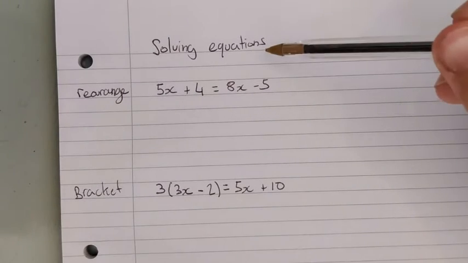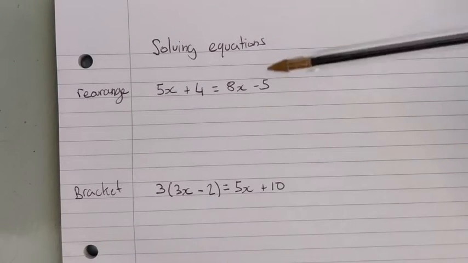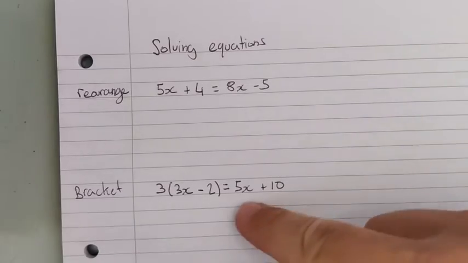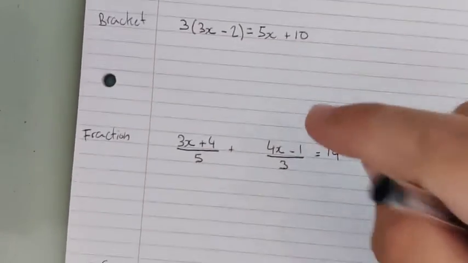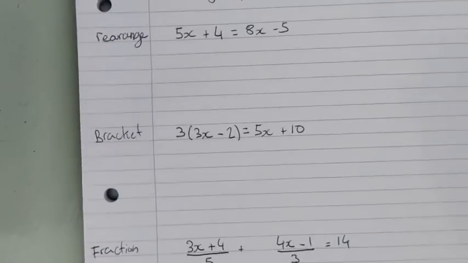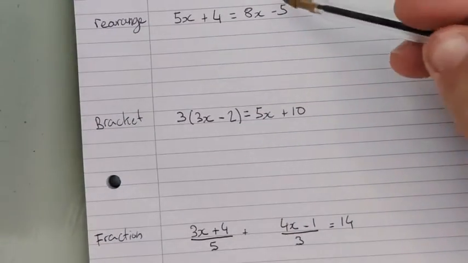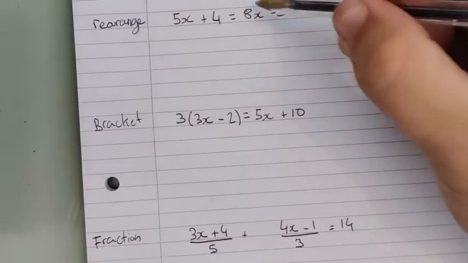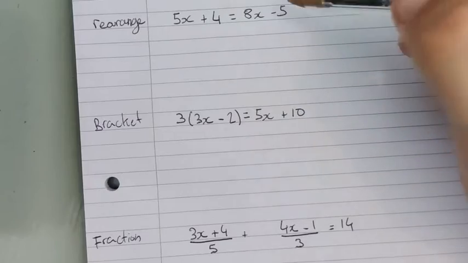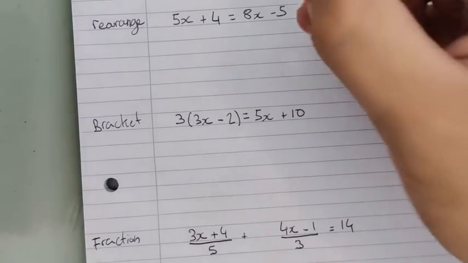Alright, so we're going to be solving equations. We're going to be looking at how to do a simple rearrange, how to expand out the brackets, and what to do when there's a fraction and a square root. So when it's a rearrange, you just want to get all the x terms on one side and all the numbers on the other side.